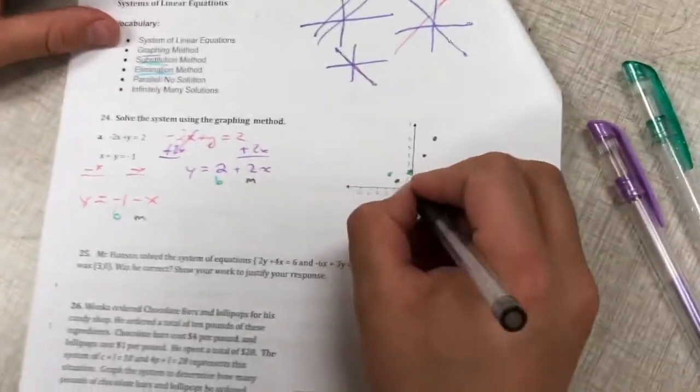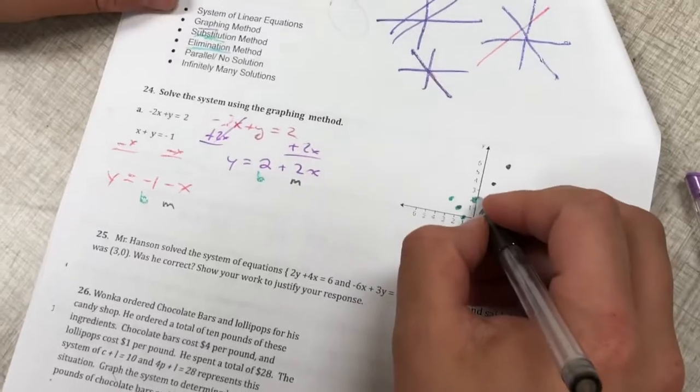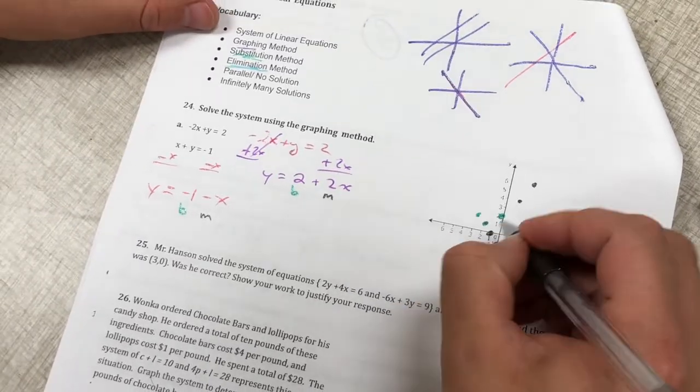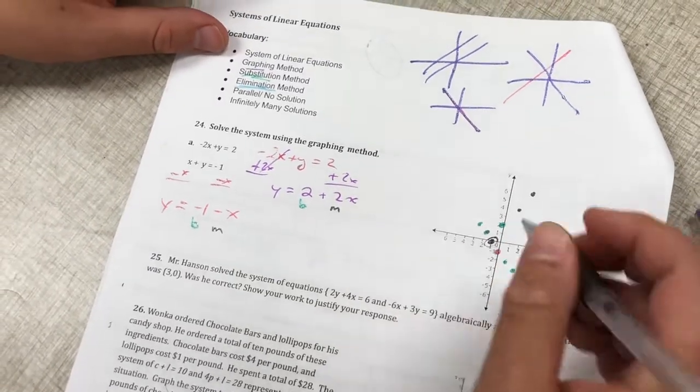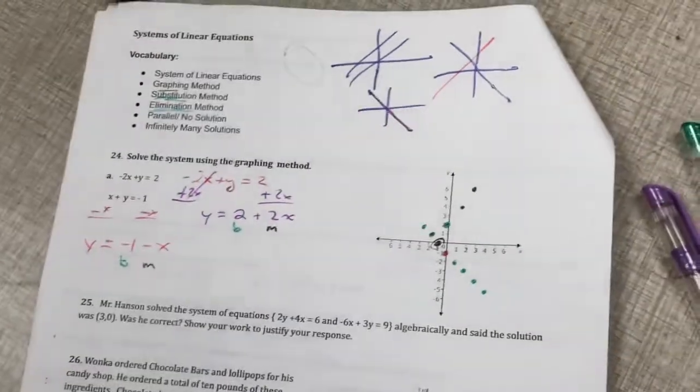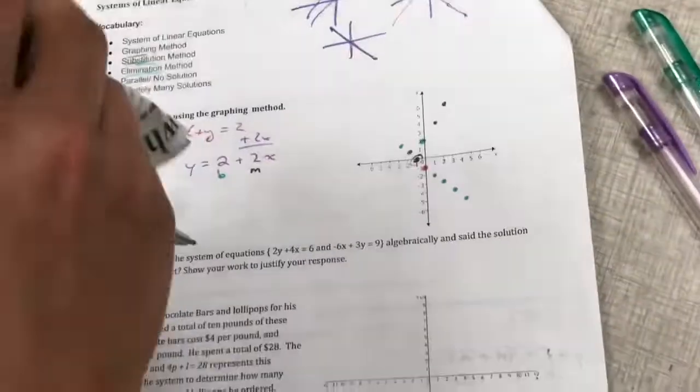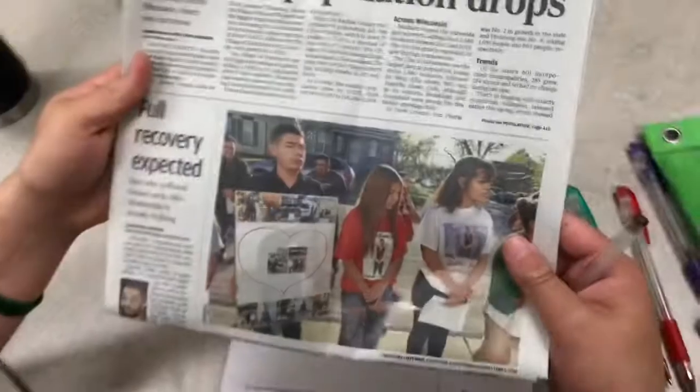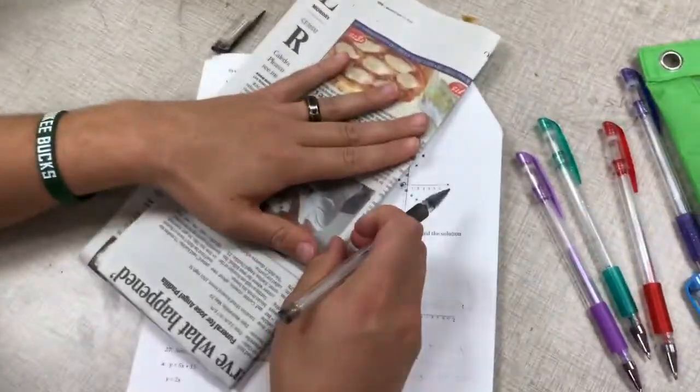And it looks like, wait, that's not where I meet. Here's where I meet. Right there. So then I'll get my ruler, which I currently don't have in my possession, so I'm going to use this local Racine newspaper. We're going to get this on there.